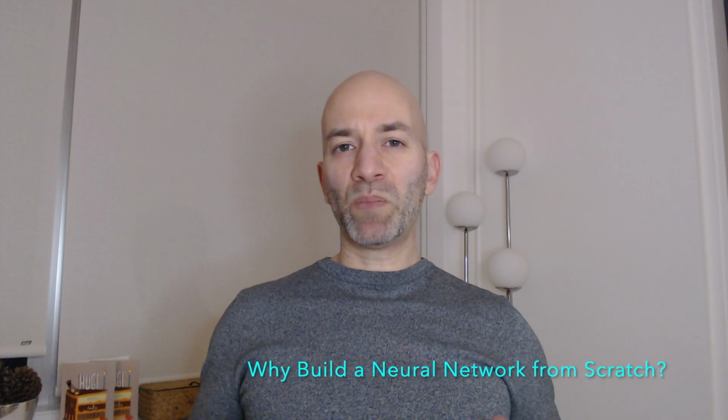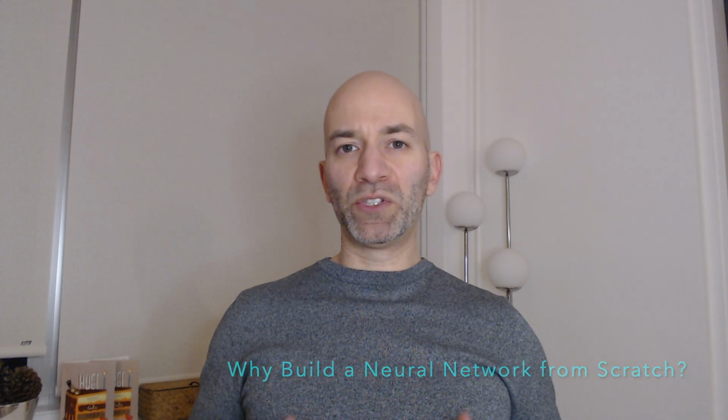So why might we want to build a neural network from scratch? After all, we have various different frameworks to choose from, such as TensorFlow, PyTorch, Keras, that really simplify our task of building neural networks without having to dive into all the details. Well, it's precisely knowing these details that motivates us to build a neural network from scratch.